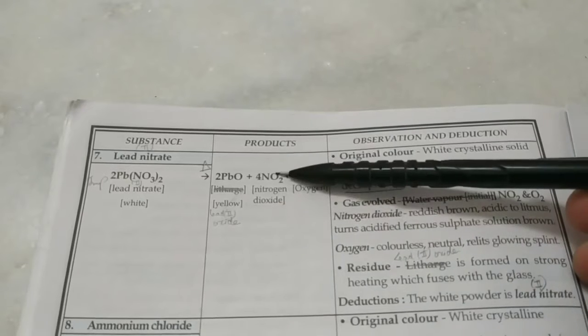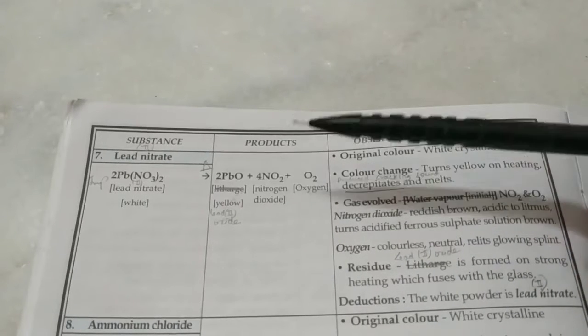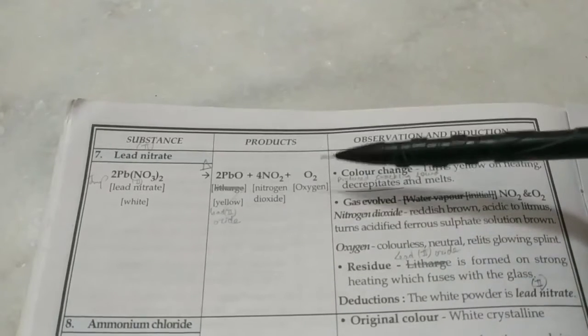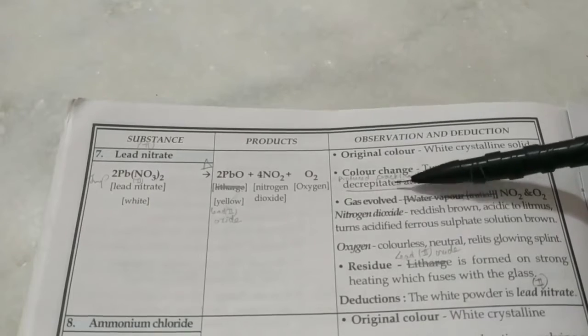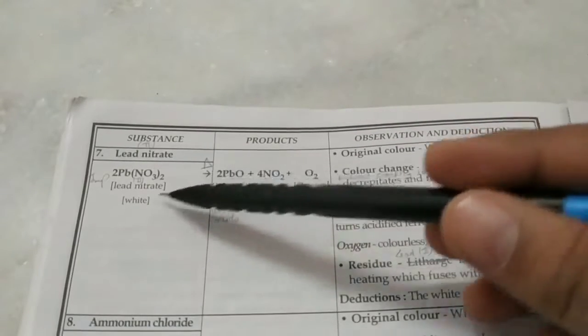Second observation, it gives a reddish brown gas which turns acidified ferrous sulfate solution from green to brown. It gives a gas which rekindles a glowing splinter. And there is a fourth observation here, that's why it's special. It has a decrepitation sound. It produces a crackling sound as it heats up and melts.